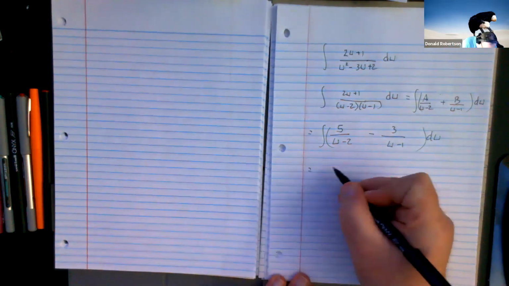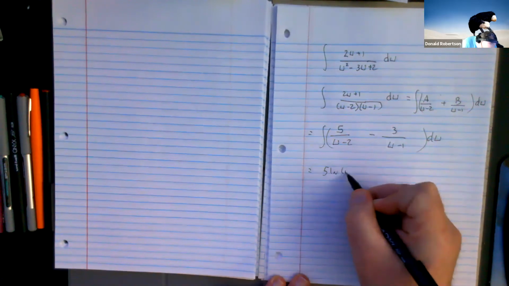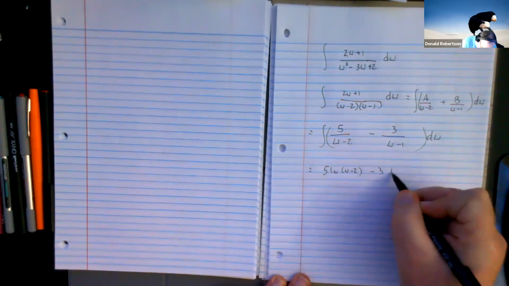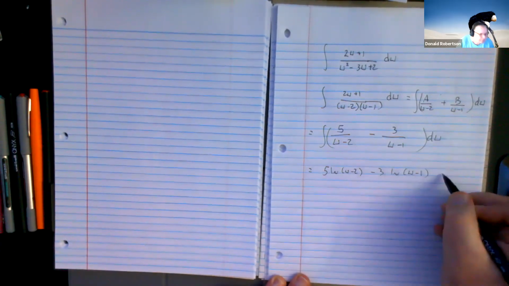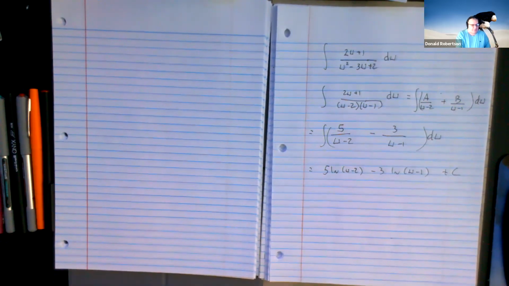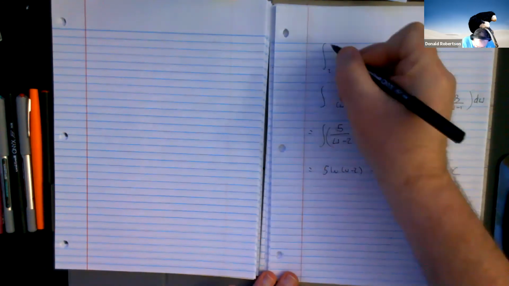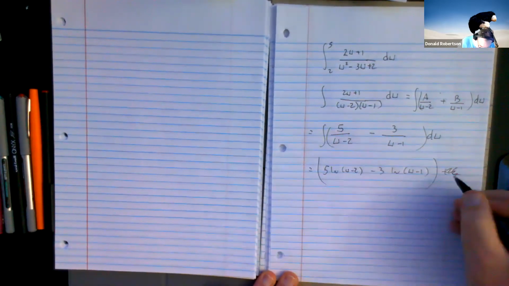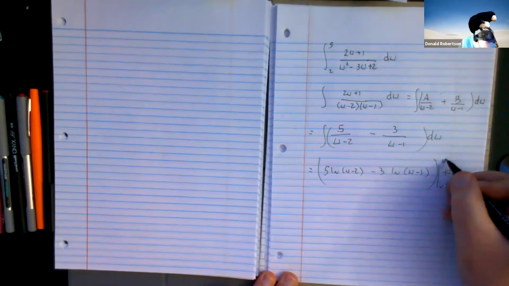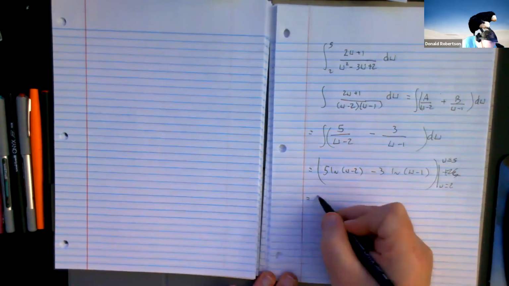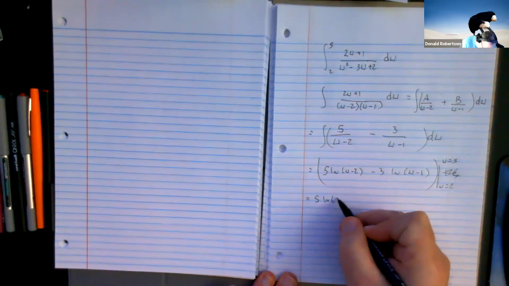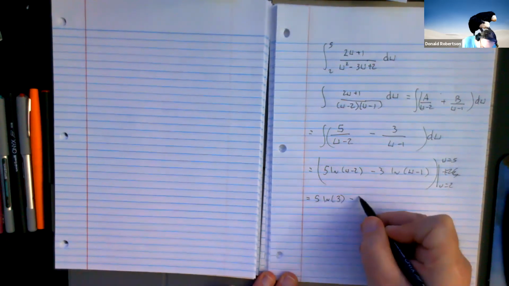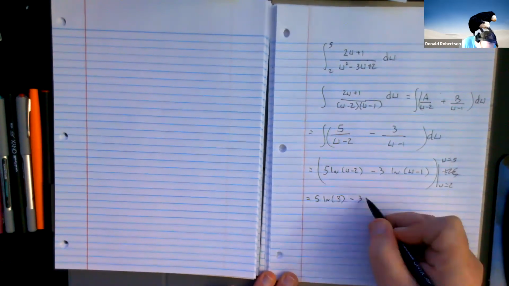Do you recognize that both of these are natural logs? And that's what you'd get. If you had numbers in like from 2 to 5, then instead of the plus c, you would do u equals 2 to u equals 5. So that would become 5 take away 2 is 3. 5 take away 1 is 4.